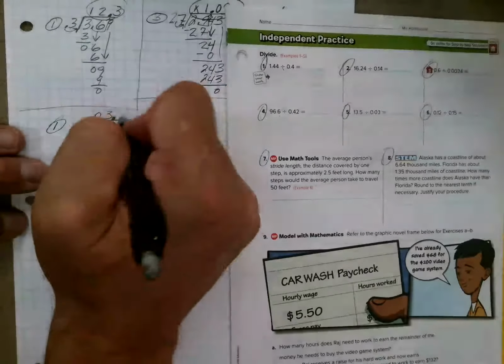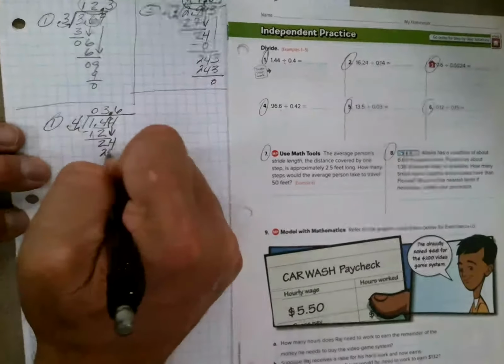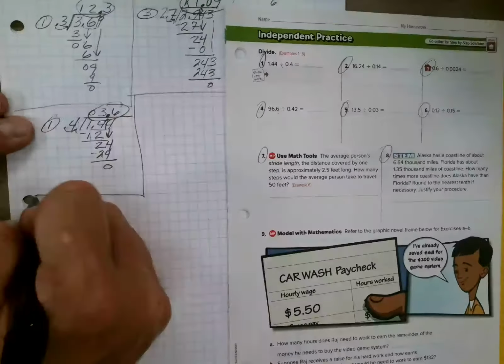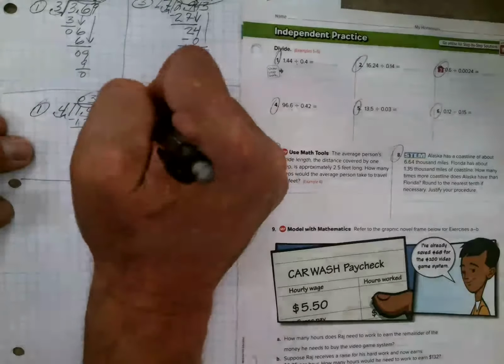4 into 24 is 6. 6 times 4 is 24. Subtract and get 0. Our quotient is 3 and 6 tenths. Beautiful. Number 4.